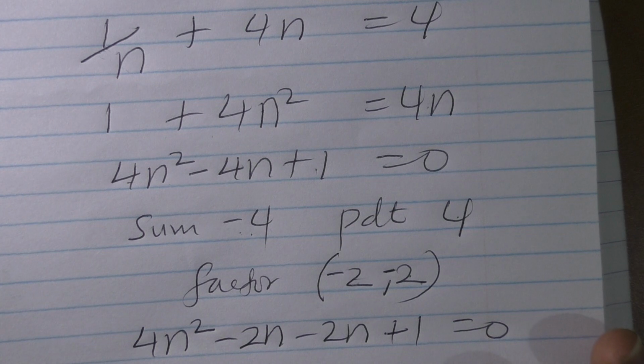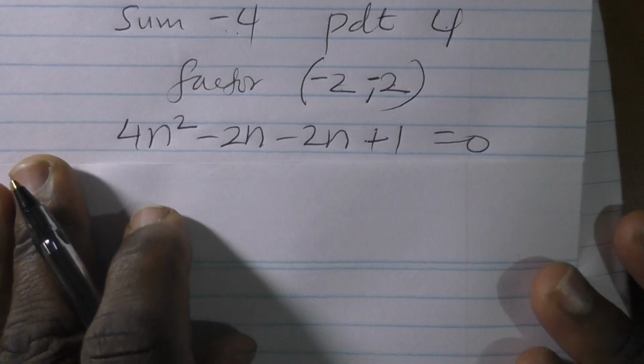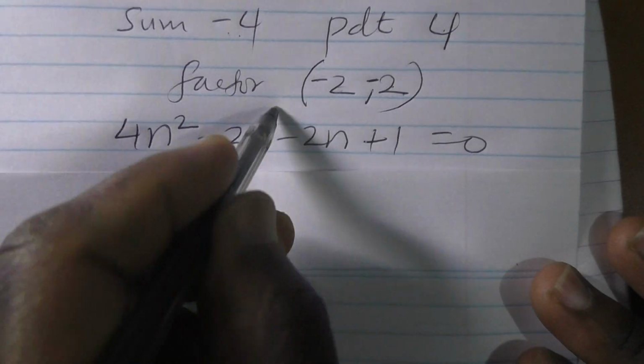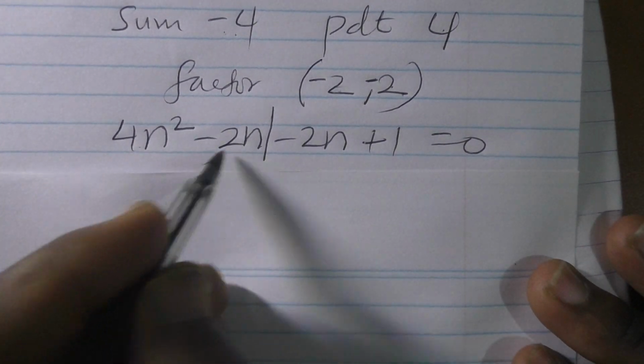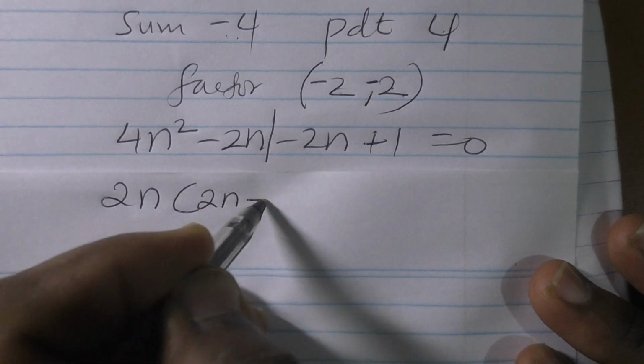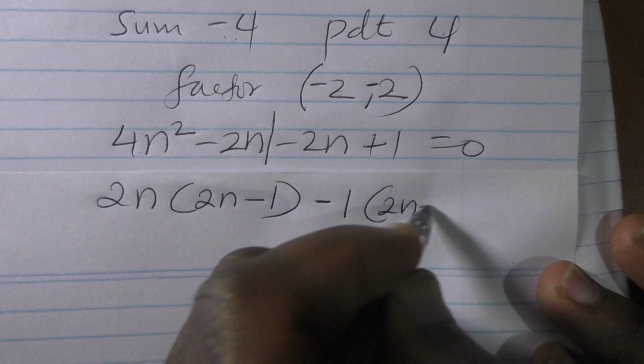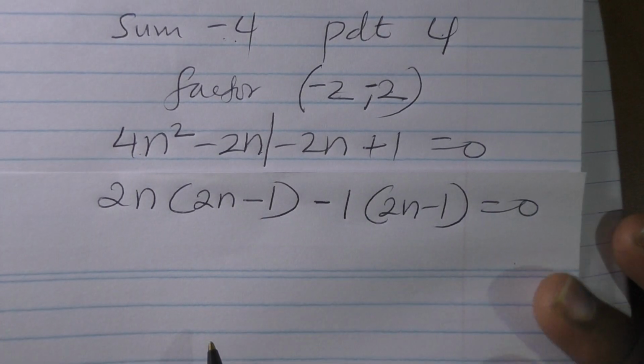We group into 2 and factorize the common factor out. That is to say, we shall group this to have the common factor as 2n into 2n minus 1, minus 1 into 2n minus 1 equals 0.